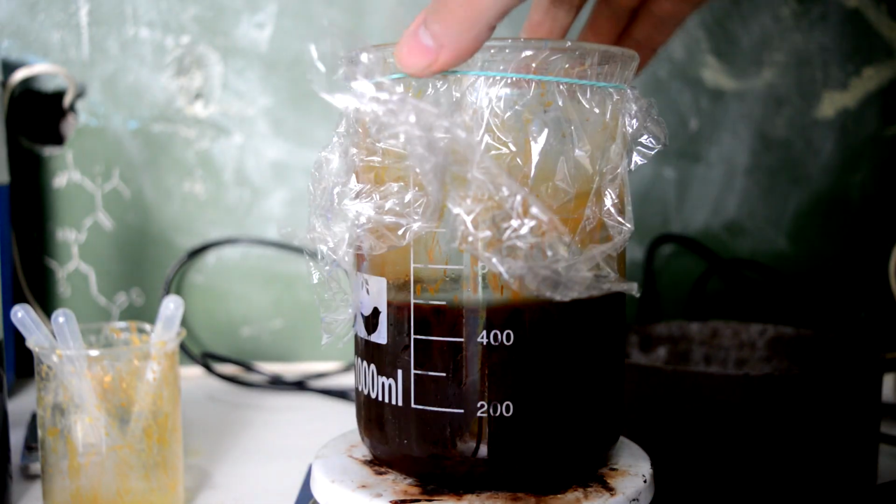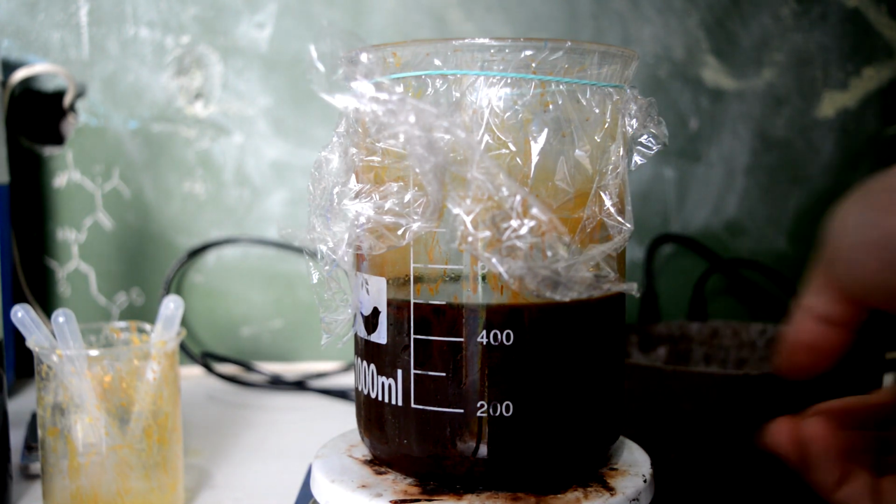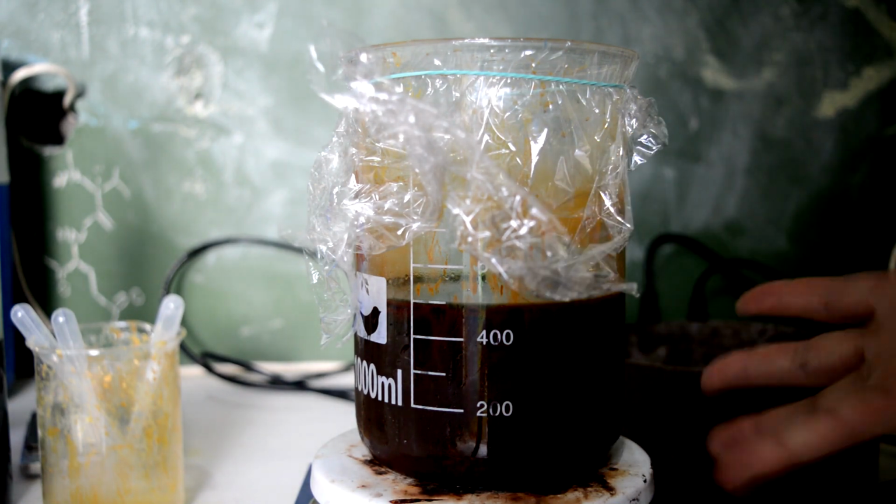Alright, I've cooled it down. So now it's time to filter. I really don't think there's much in here. I think I really stuffed this up already, but I can always delete the footage if it doesn't work.